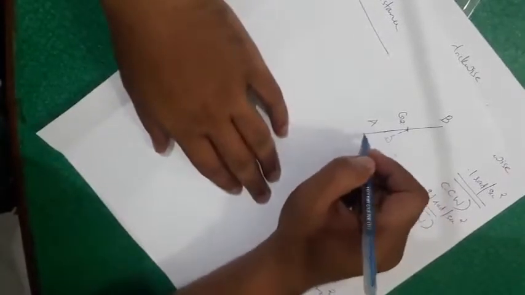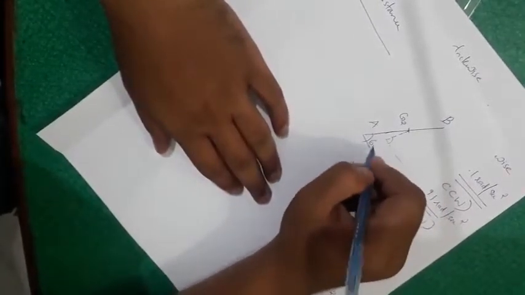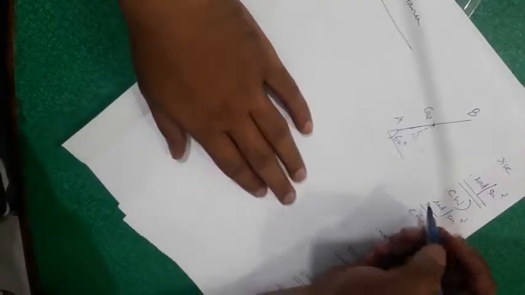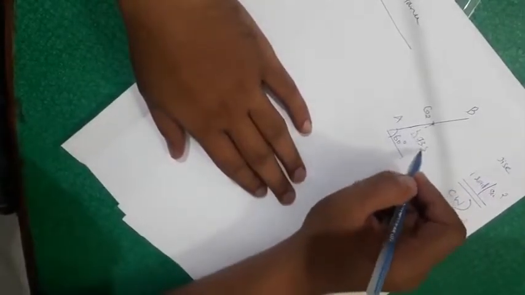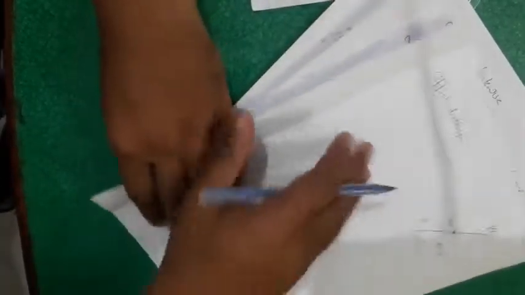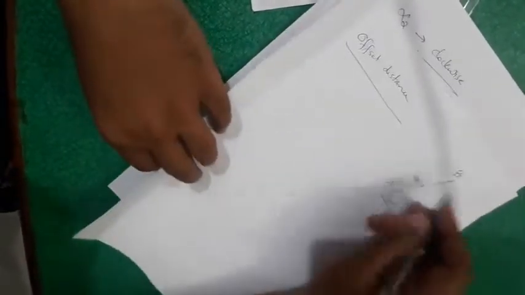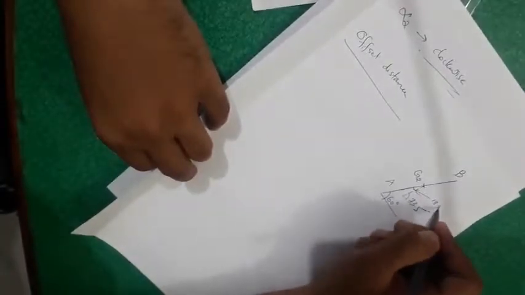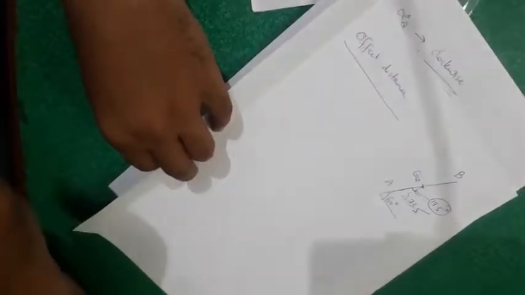So we know the link was initially at 60 degrees and the force acting was 73.5, which we can easily represent in the figure, and this angle, as I said, is 13.5 degrees.